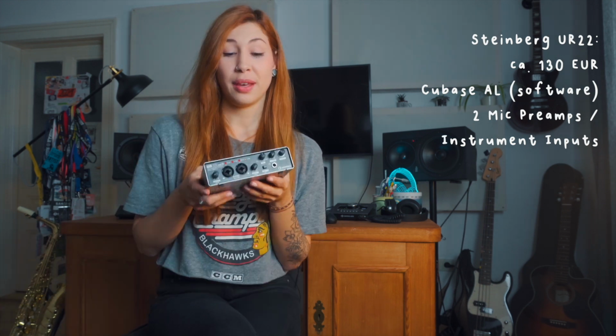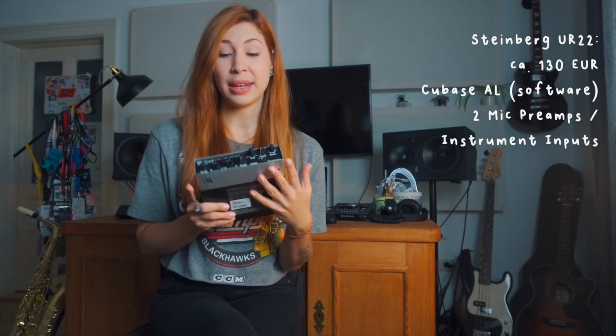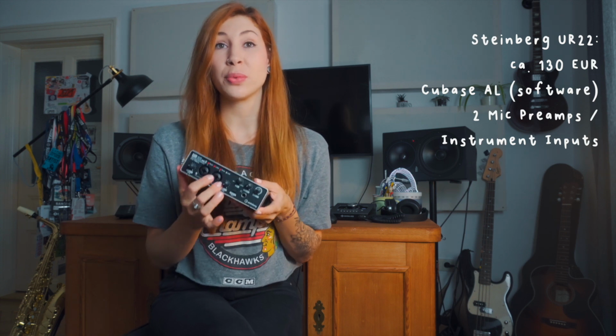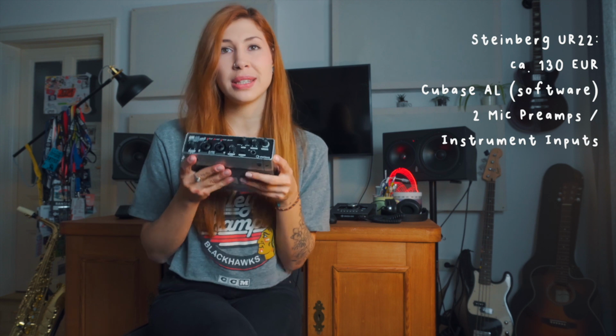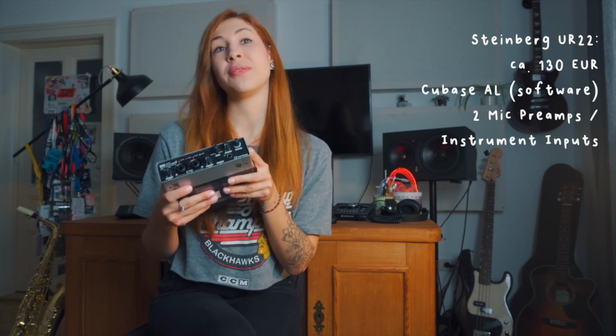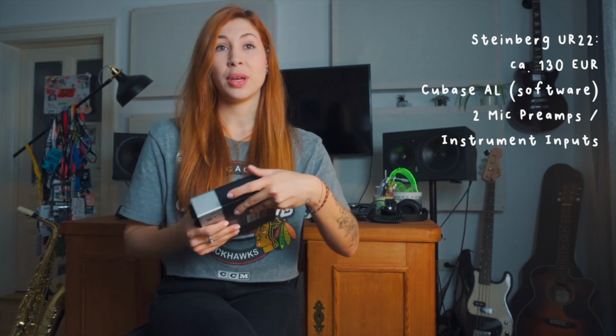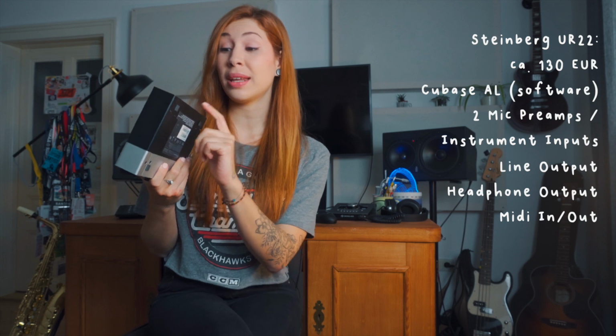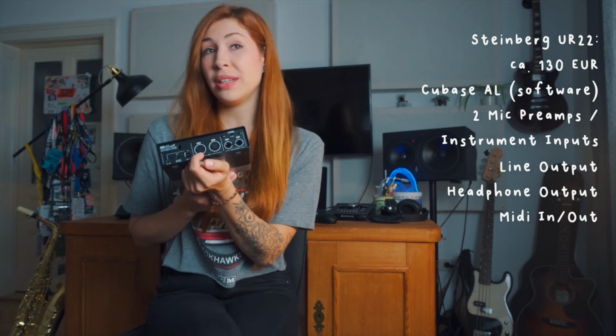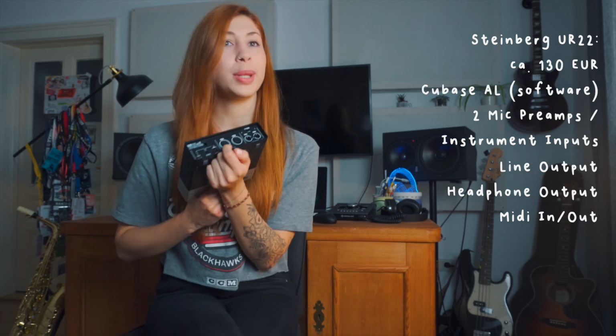First off, the Steinberg UR22 for about 130 euros. It comes with Cubase AI and it has 2 mic preamps that can be switched to instrument inputs. We will cover the differences of these signals and inputs in one of the following videos. It also comes with a line output for a pair of speakers, a headphone output, and it has MIDI in and outputs for MIDI devices such as synthesizers or MIDI keyboards.